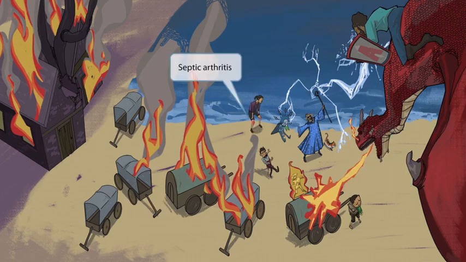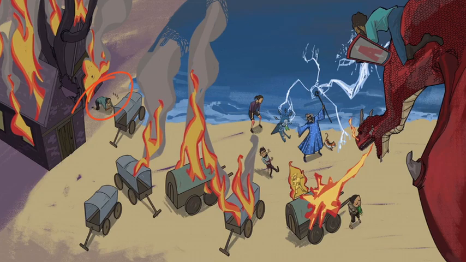Another inflammatory disease is septic arthritis. To represent this, we've included this guy by the bay with red knees. He must have gotten a little burned from all of the fire. Anyways, this guy with red knees is our symbol for septic arthritis, because this classically presents with a red, hot, swollen knee.